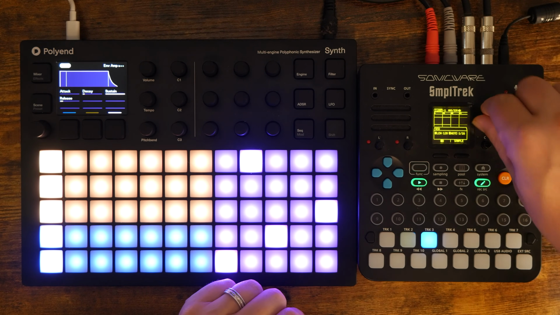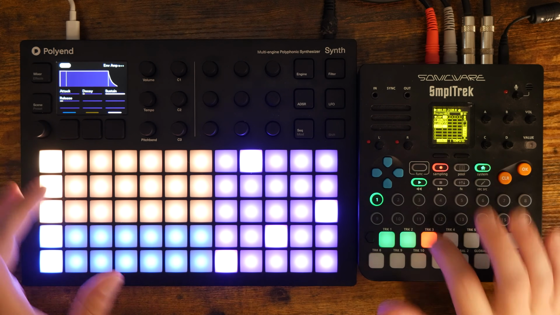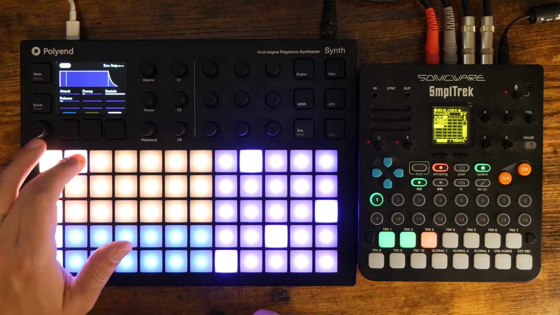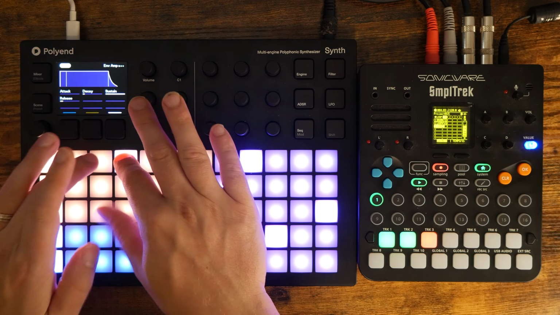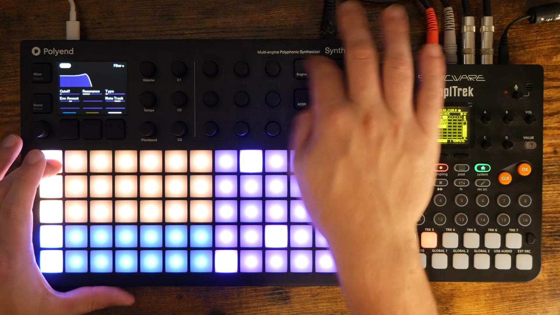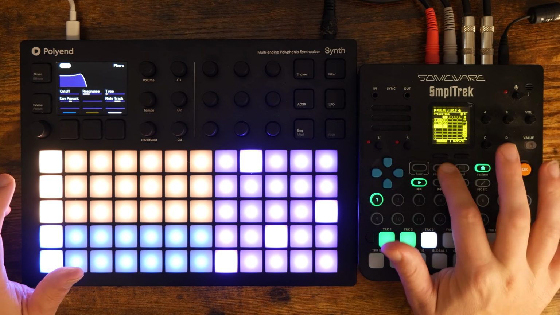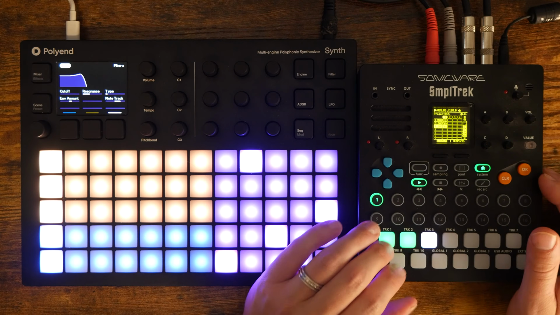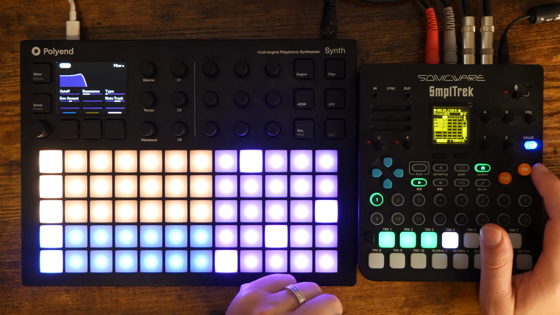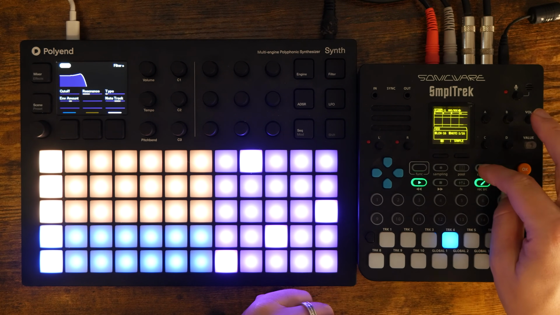Every time you clear it, you have to readjust the sequence length too. See, the timing's off again. So the longer phrases, I guess, just don't always line up. Let's try a shorter loop here. We'll just set this one to 16 steps, that's fine.